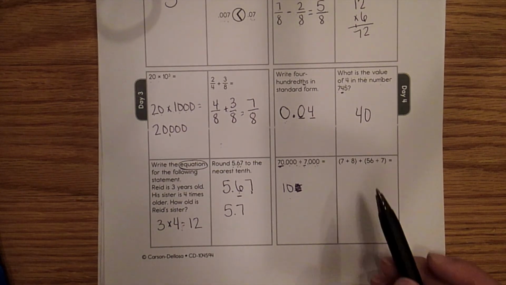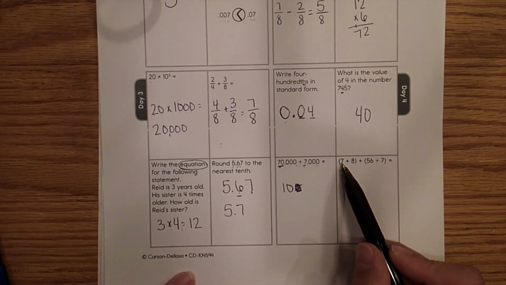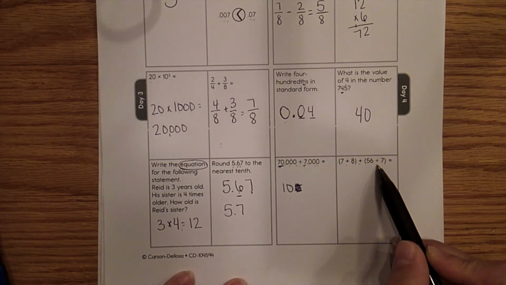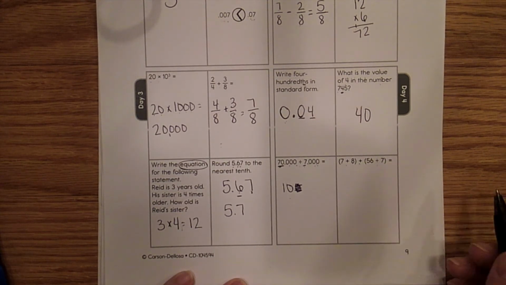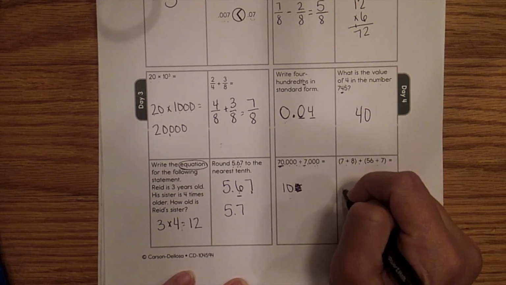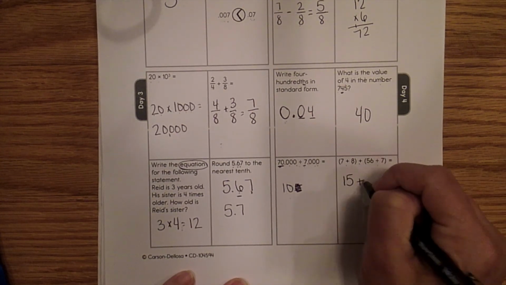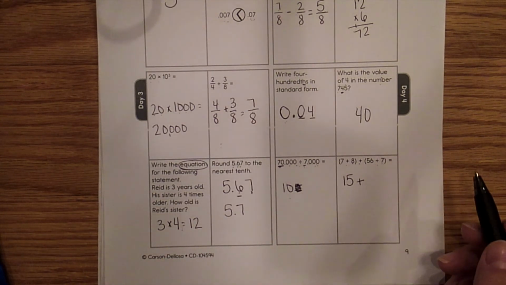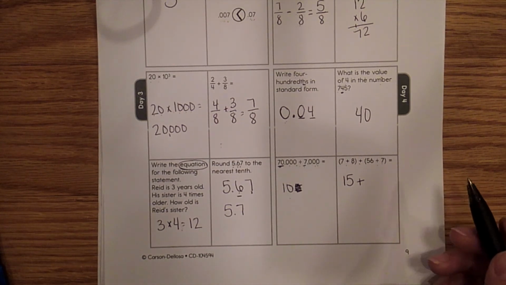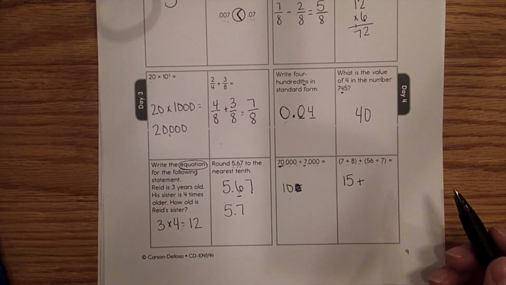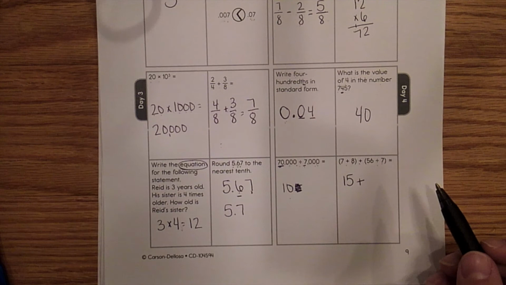And then the last one is the sum of 7 plus 8 plus the quotient of 56 divided by 7. So first we're going to find the sum here. 7 plus 8 is 15. We're going to add it to the quotient of 56 divided by 7, which is a basic math fact. So what times 7 is going to give me 56? I got to think about those 7 math facts. If I skip count by 7, I say 7, 14, 21. What comes next?